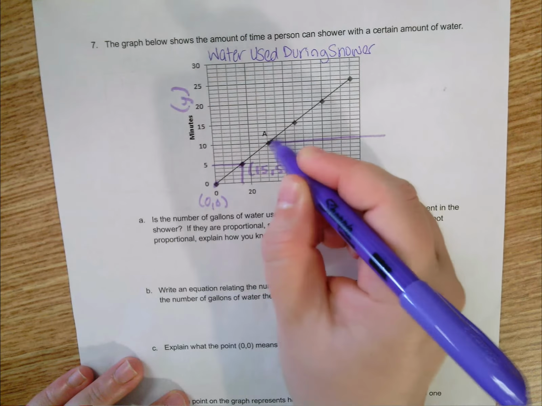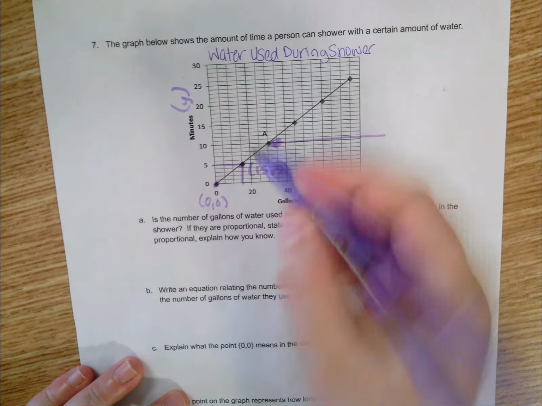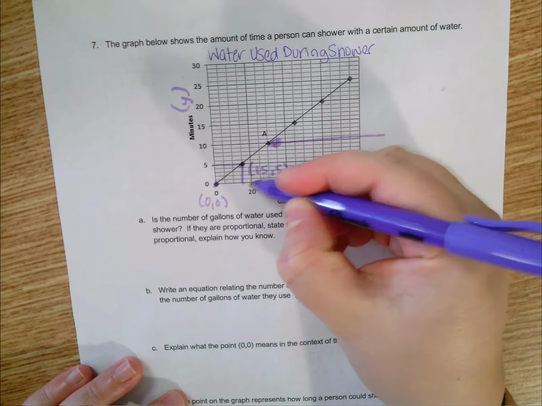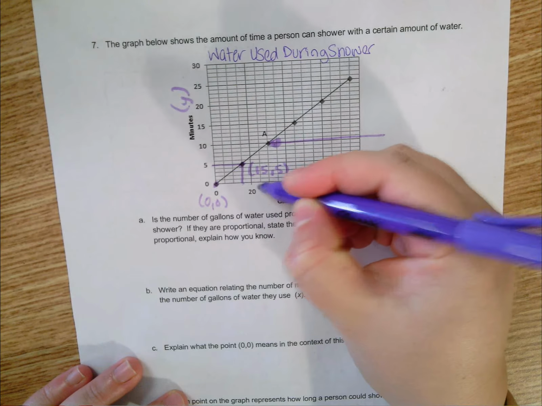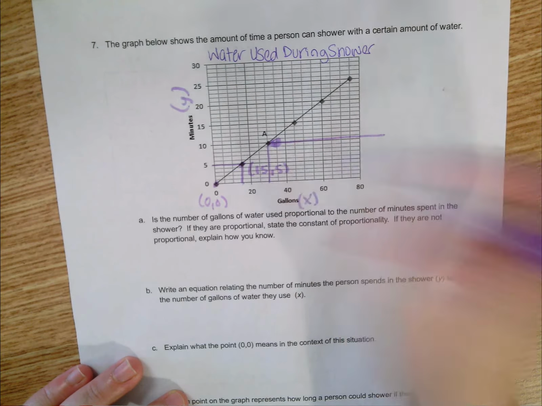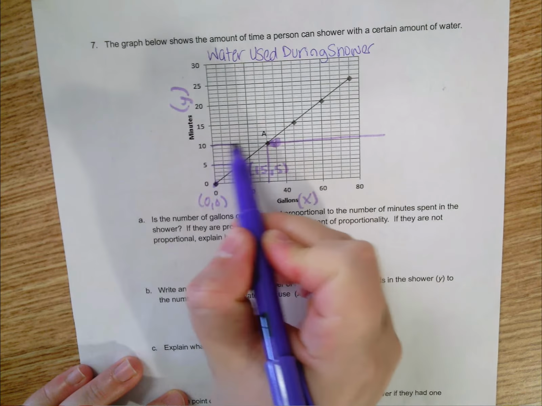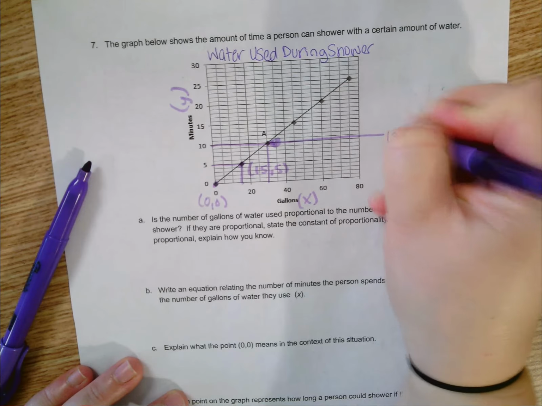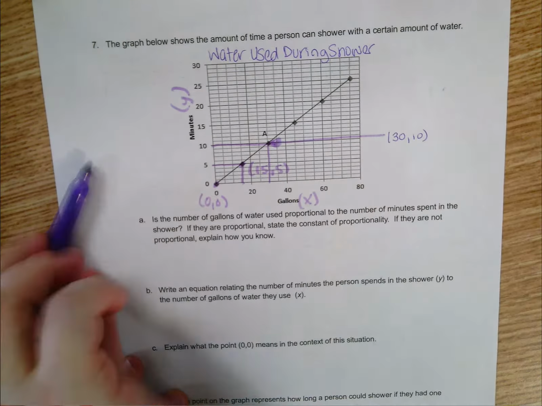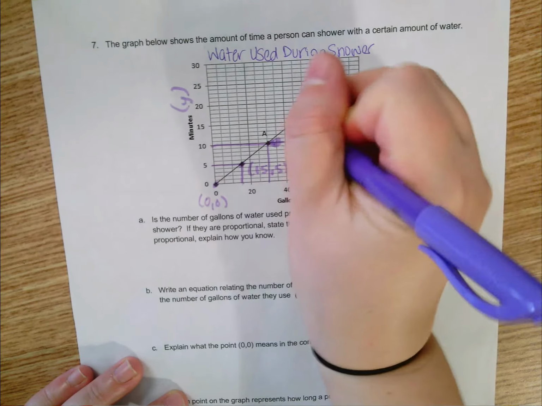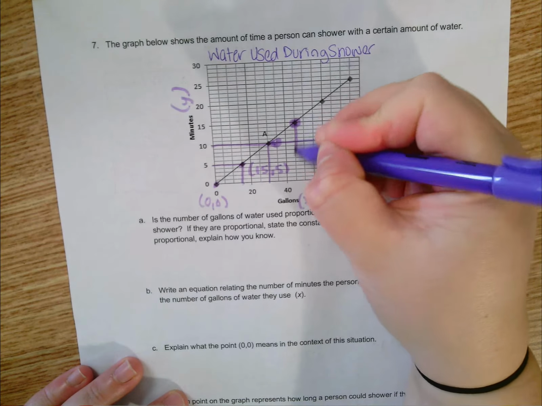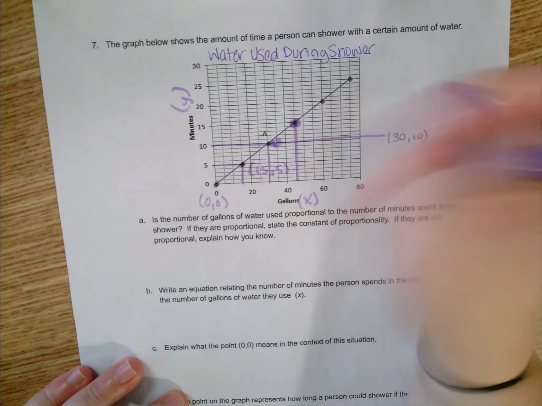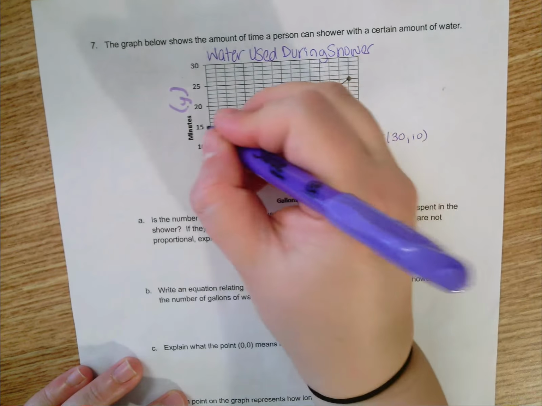Our next point here, let's see what it lines up with. Here's 20, 25, 30, and 10. So let's label this second point 30, 10. Our third point corresponds with 45 and 15.